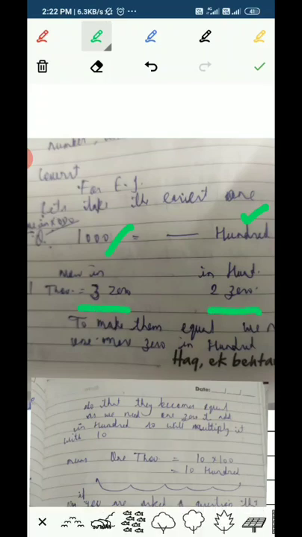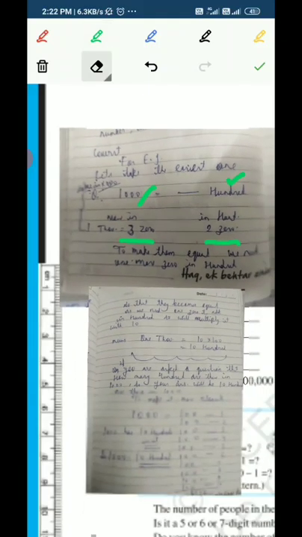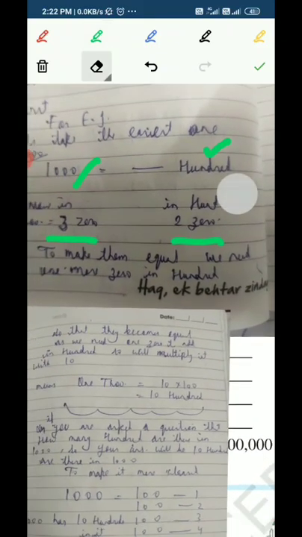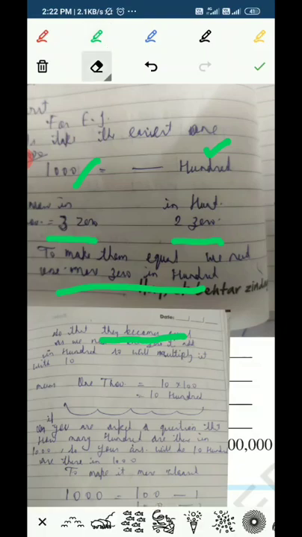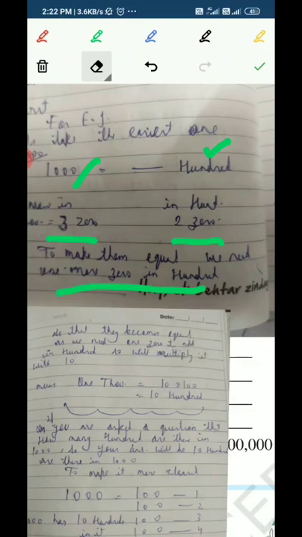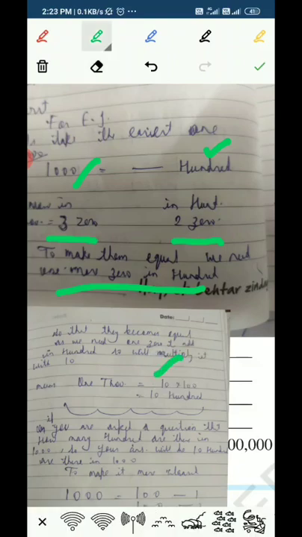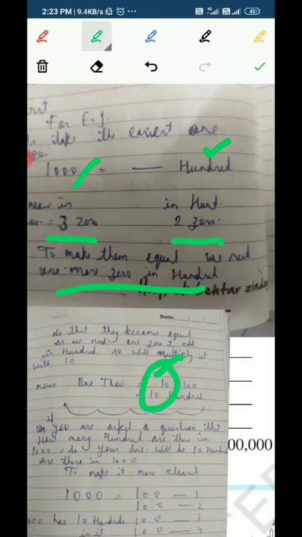To make them equal, we need one more zero in 100 so that they become equal. So when we add 1 zero to 100, we have to multiply it with 10.